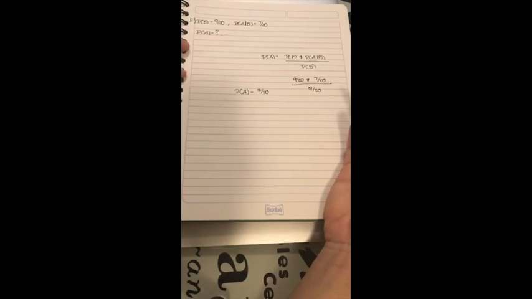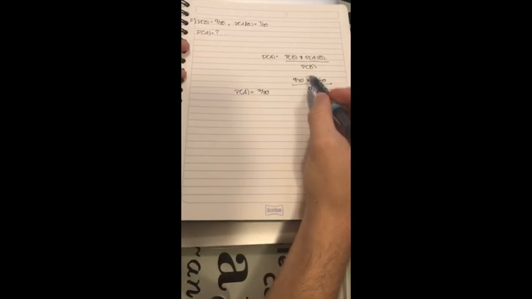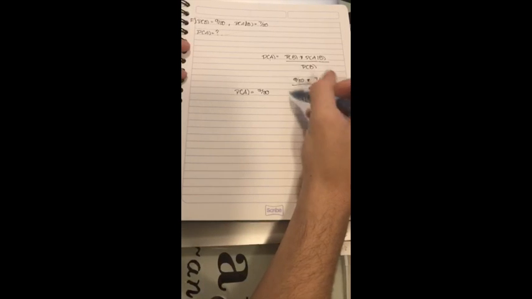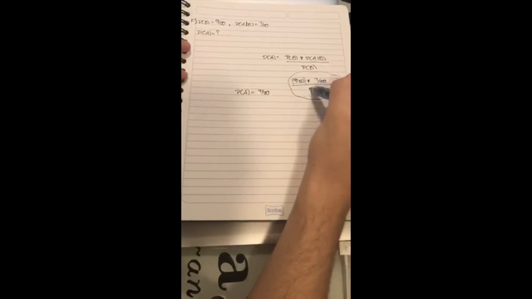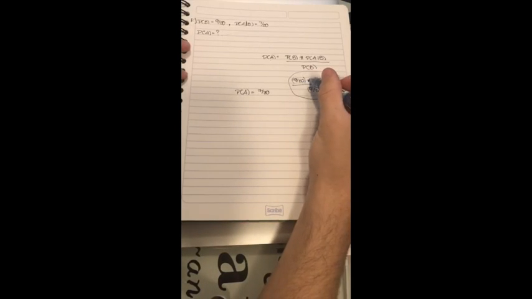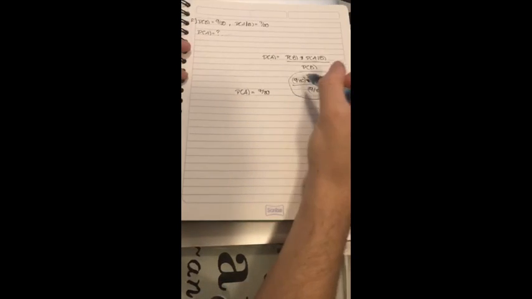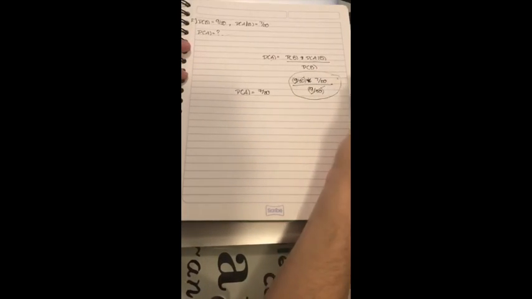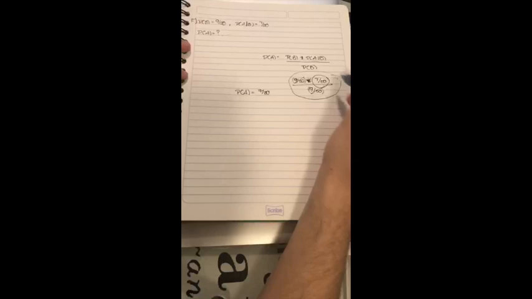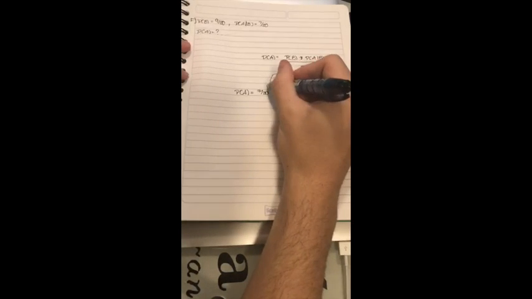Another way you could do this easily is to see that in this formula right here, there are two fractions that are the same, and when it's multiplication, you can cancel them. So you could have canceled them, and you would have ended up with the same answer as right here.